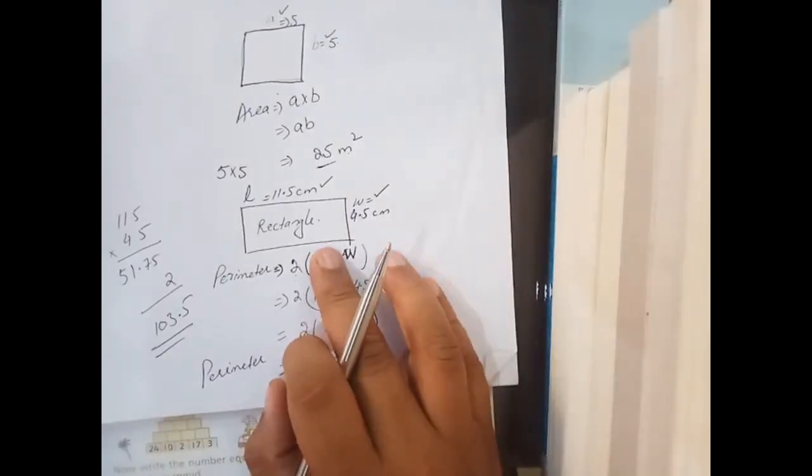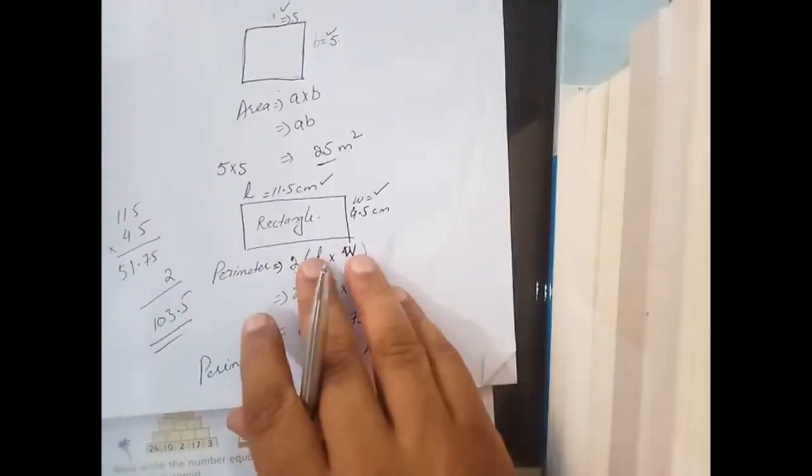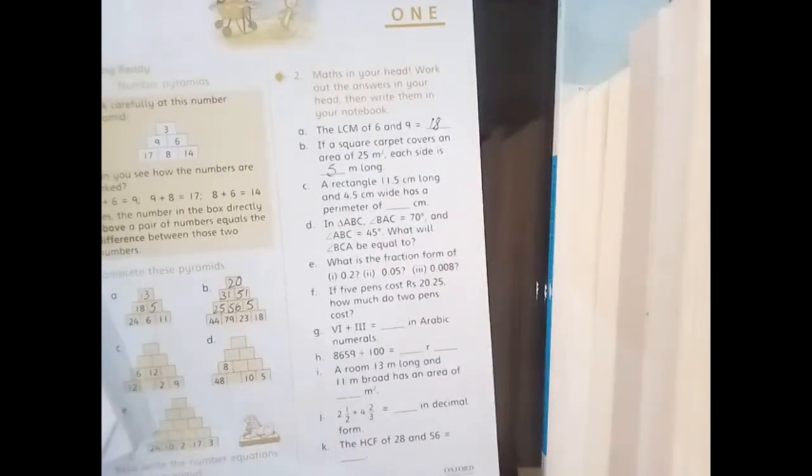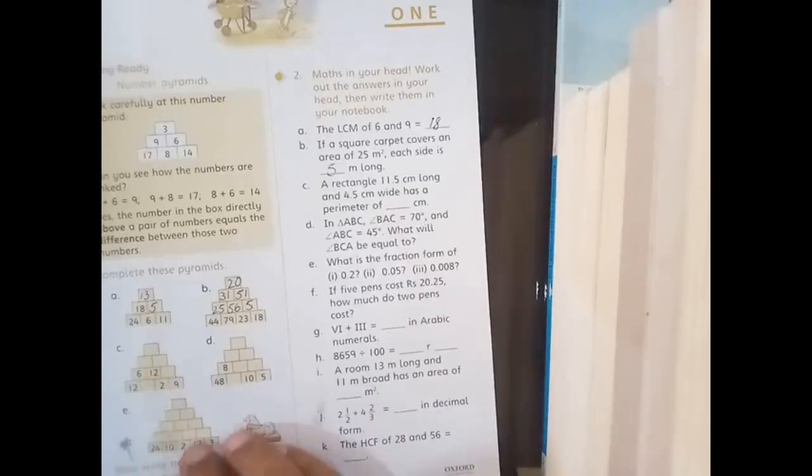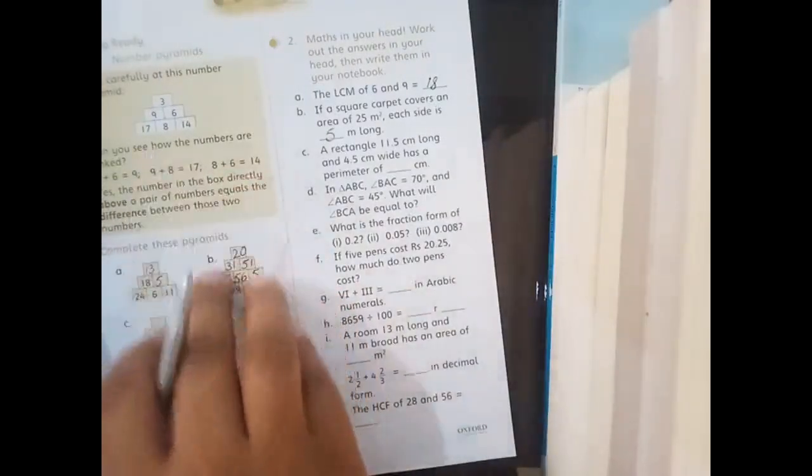All right, so this is good enough for the first lecture. In the second lecture we will be doing the remaining part from D till K of this question number 2, inshallah. See you till then. But before leaving, I want you guys to practice all these questions which we discussed in this lecture on a register.